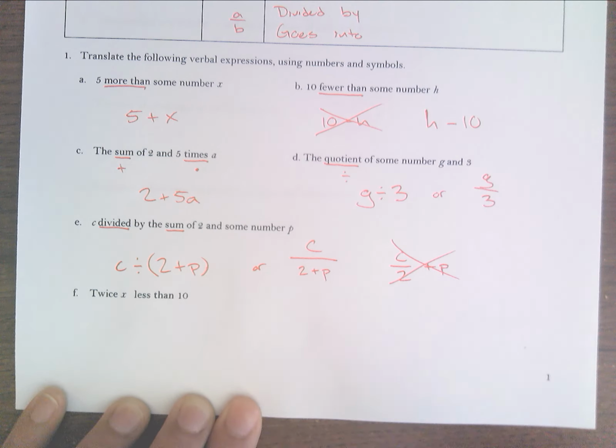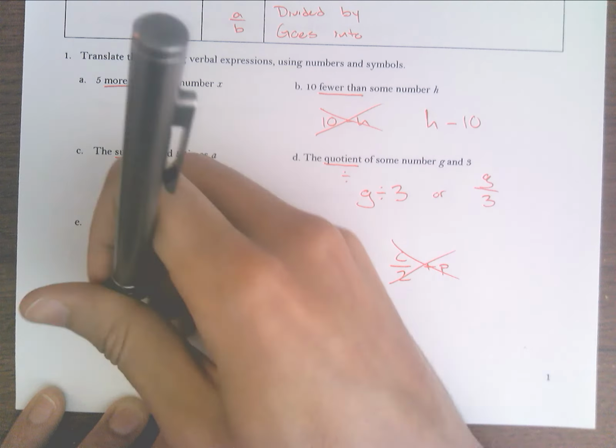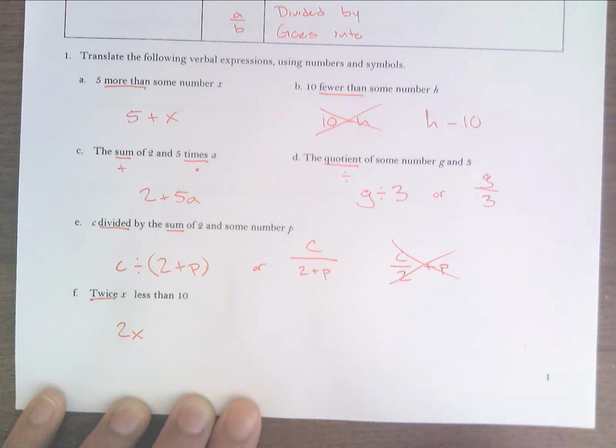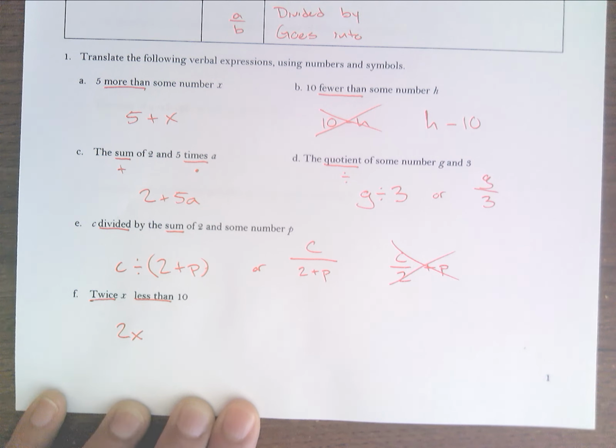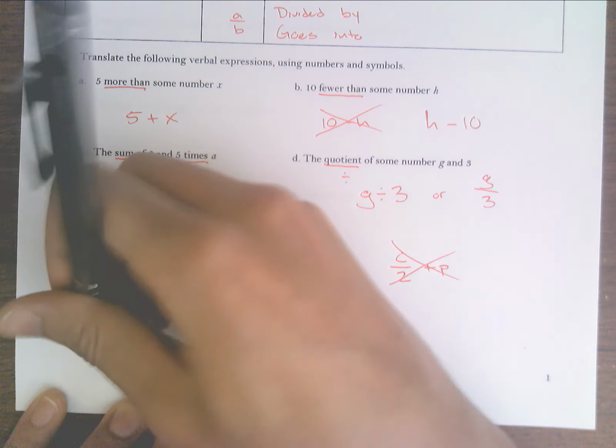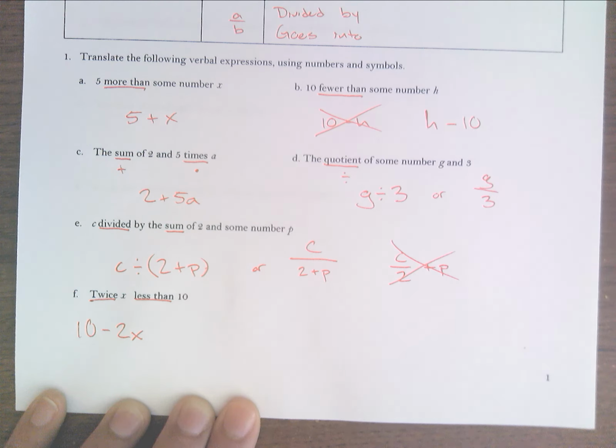Next up, we have twice x less than 10. So twice, I see that, and I'm thinking multiplication. So we have twice x less than 10. So less than, I'm thinking subtraction. Now, less than is one of those ones that we switch. So we want to do 10 minus 2x. We switch the order there. All right, let's try a few more.